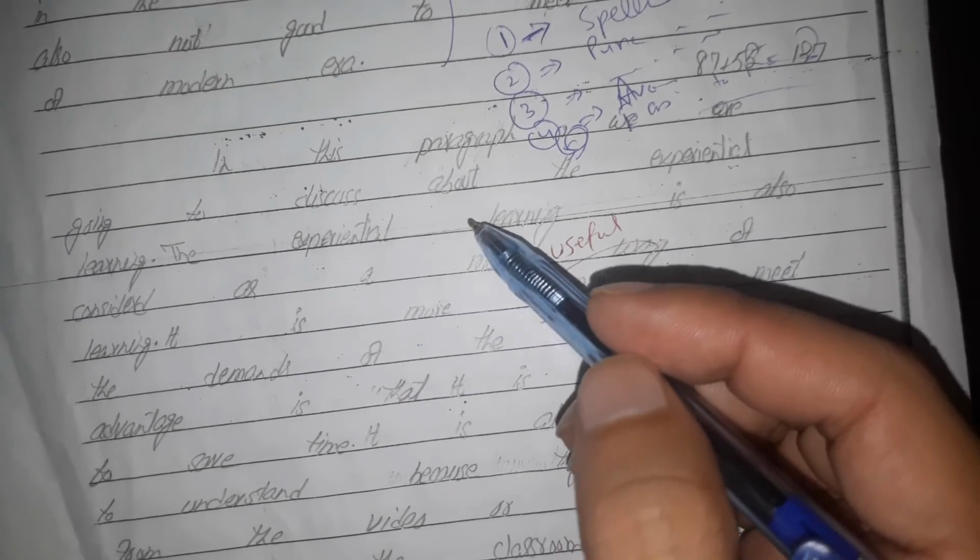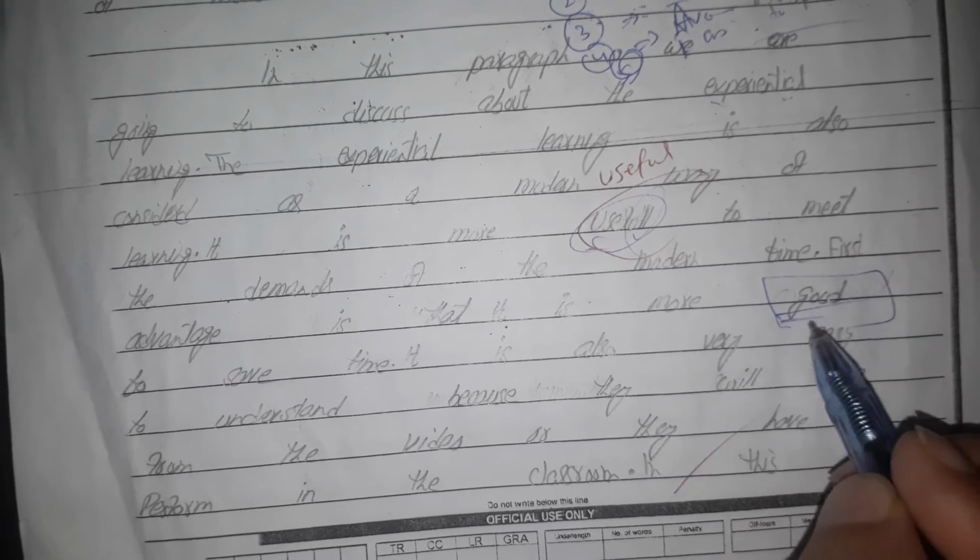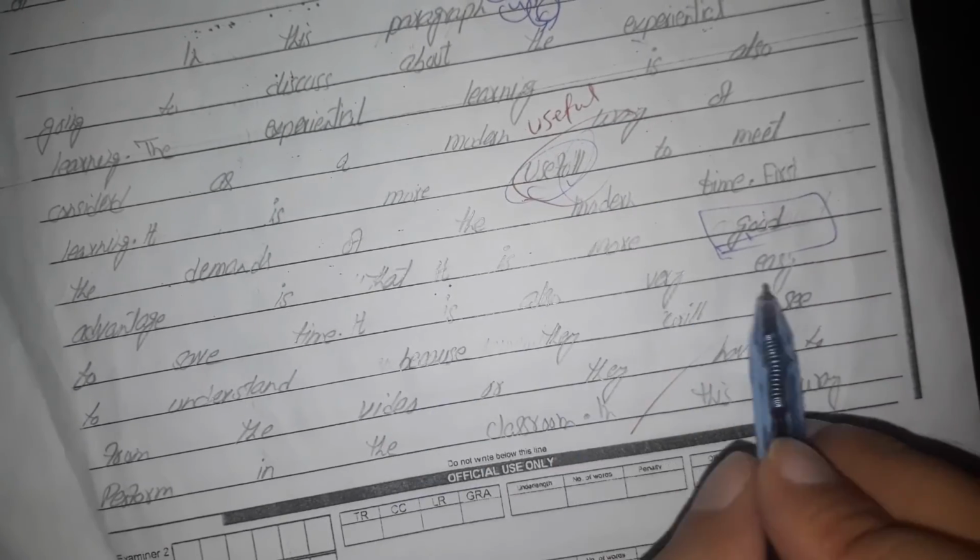All right, moving towards our third paragraph. Let's quickly discuss it. In this paragraph, we are going to discuss the experiment. Useful, spelling of useful, U-S-E-F-U-L only, not a double L, to meet the demands of the modern time. You can use another word for this: convenient, good, appropriate as well.